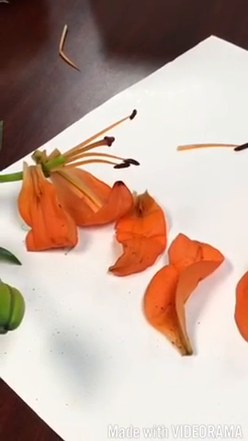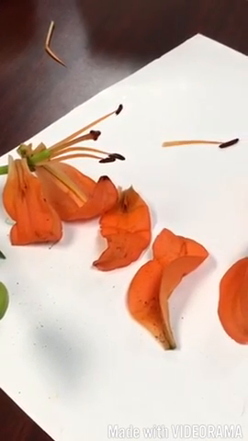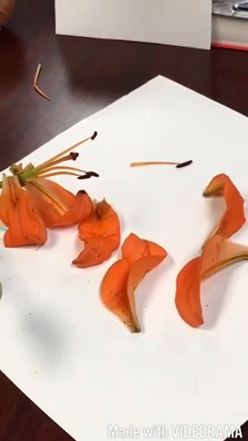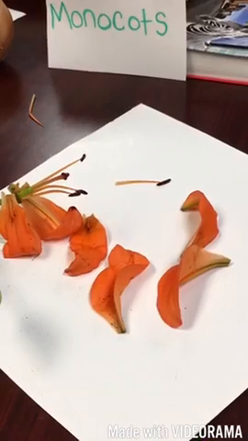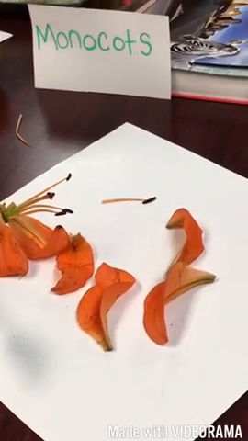And this is Monocots and Dicots. It went off? You still recording? Oh. And this is Monocots and Dicots.